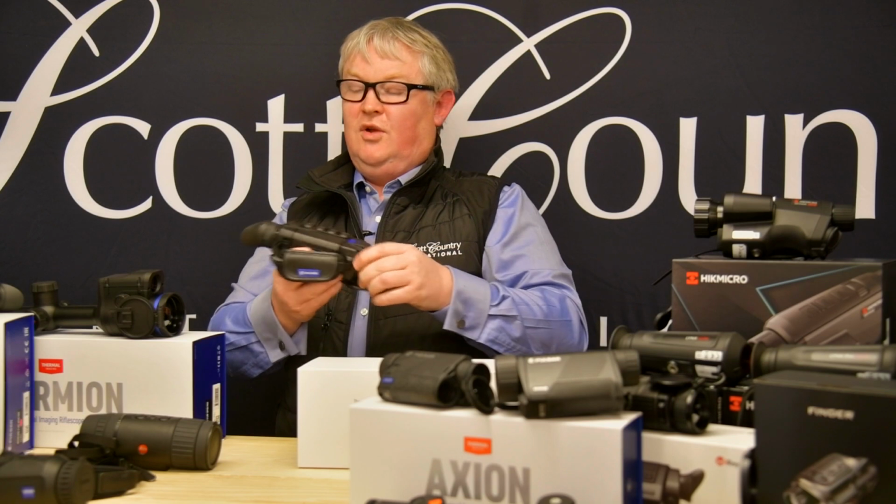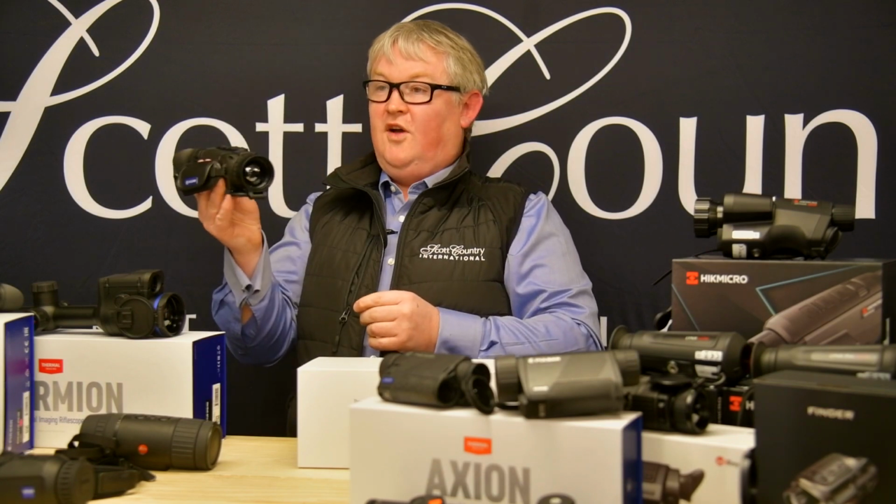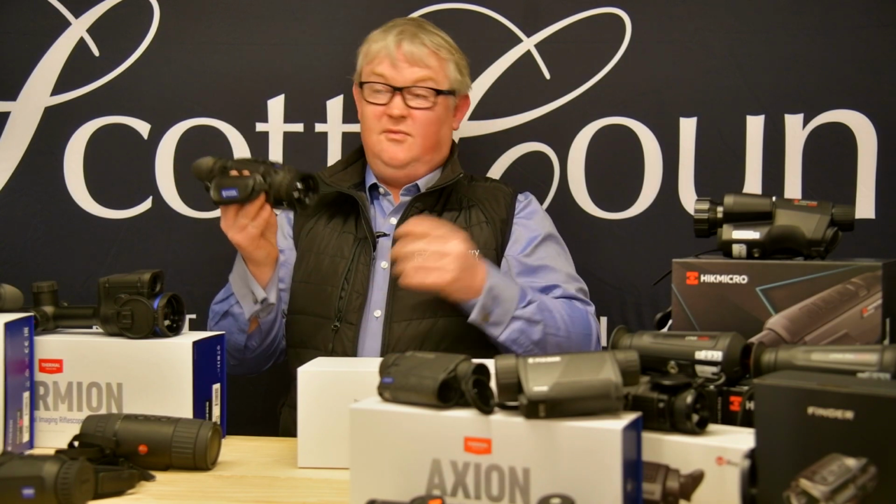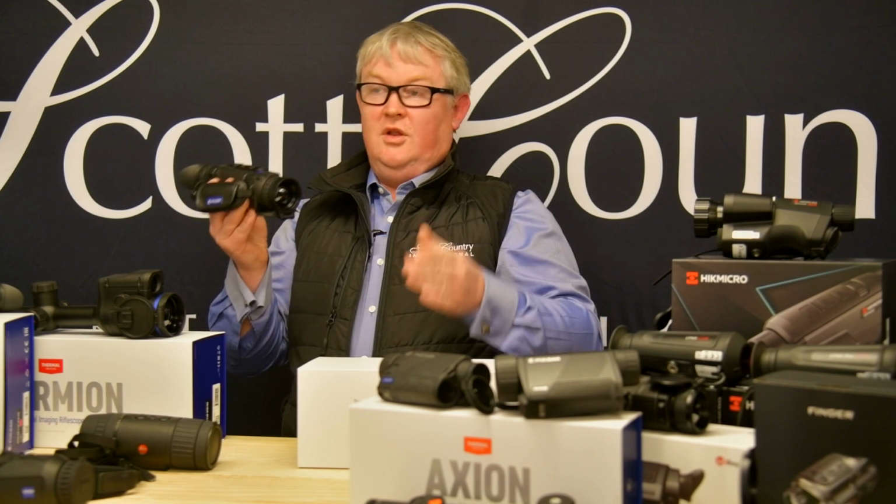We also have a NETD value, which is the sensitivity of the unit. So this is a sub 25 millikelvin sensor. You have others that are 50 millikelvin. Again, the lower the number is better. Now what that means, it's the temperature difference in how sensitive the unit can be. So it comes into play in two methods.